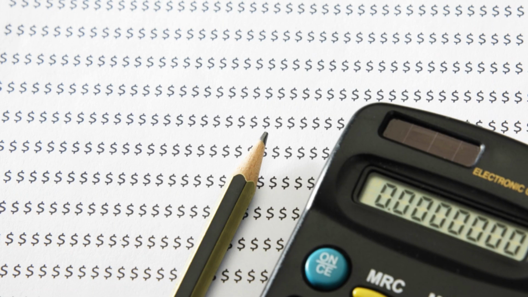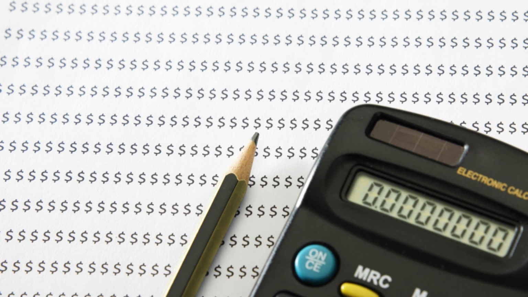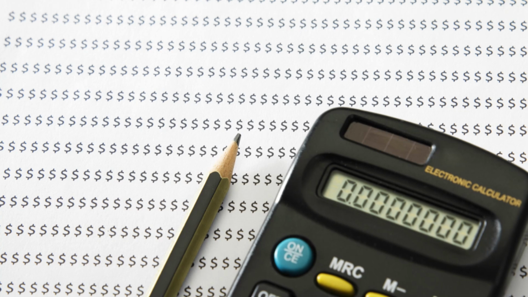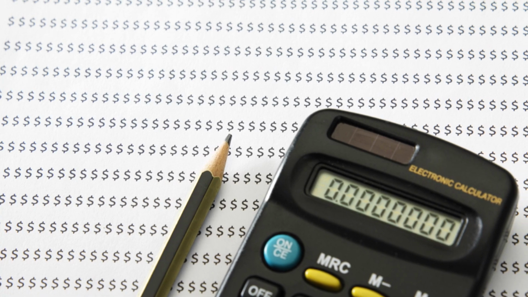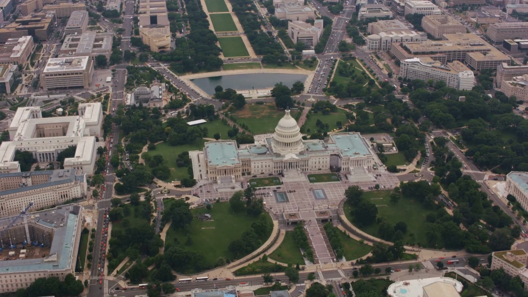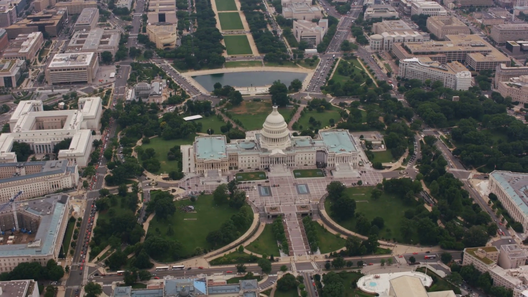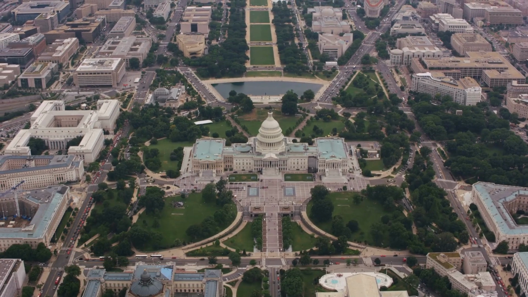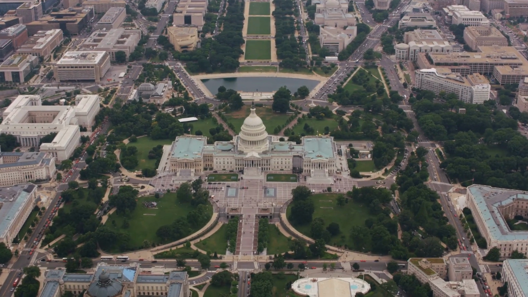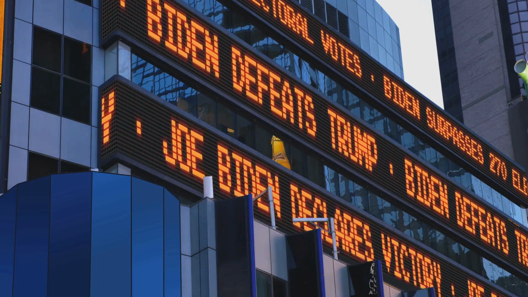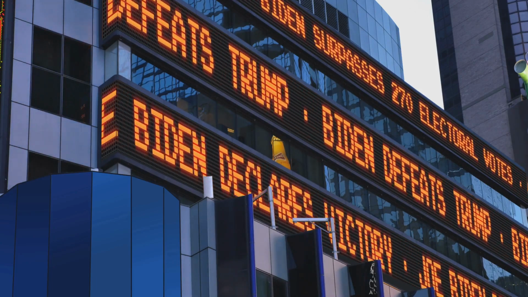Okay, let's talk numbers. The Electoral College is a unique system used in the United States to elect the president and vice president. It's not a direct popular vote, but rather a process involving electors. There are 538 electors in total, representing all 50 states and the District of Columbia. These electors are the key players in determining the outcome of the presidential election. To win the presidency, a candidate needs to snag at least 270 of them.